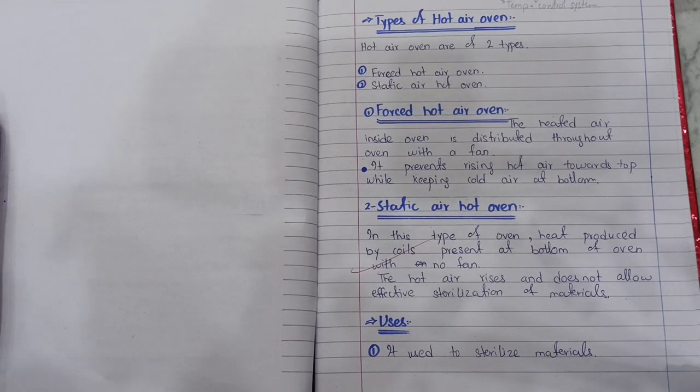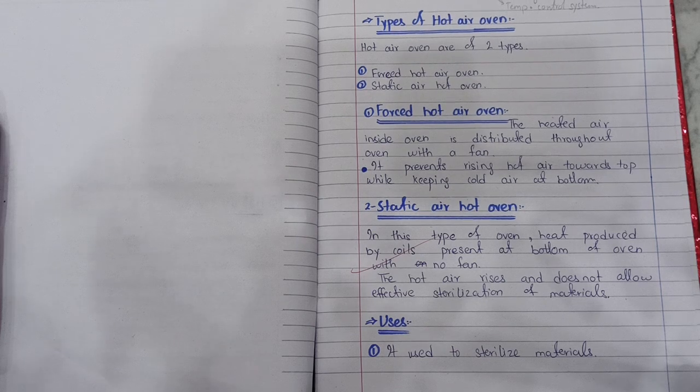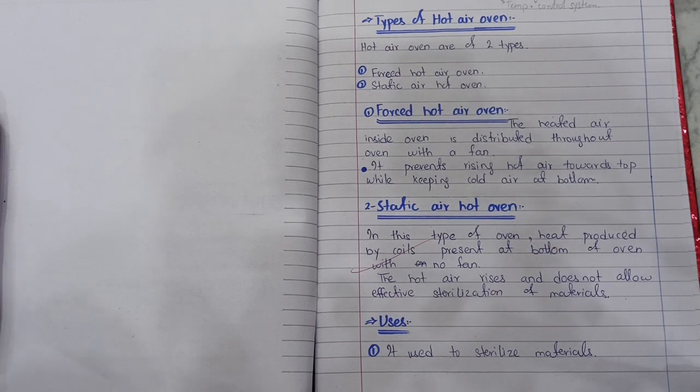So let's discuss the components of hot air oven. So it consists of a timer on it. It consists of a chamber, as you have seen in the diagram. It consists of a heating source and the temperature controlling system.